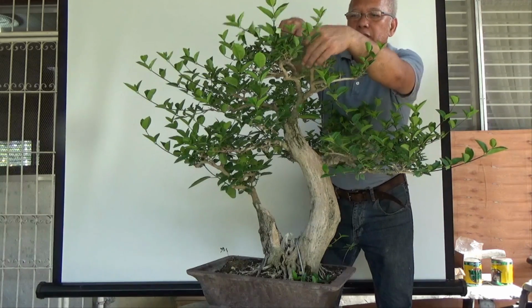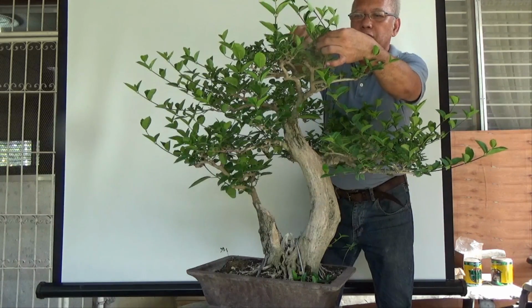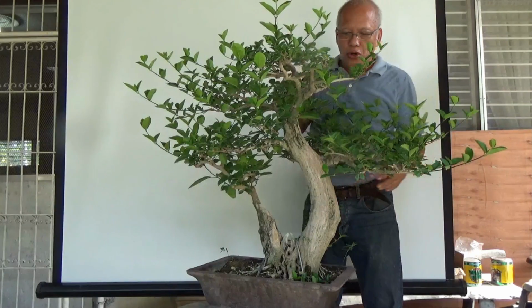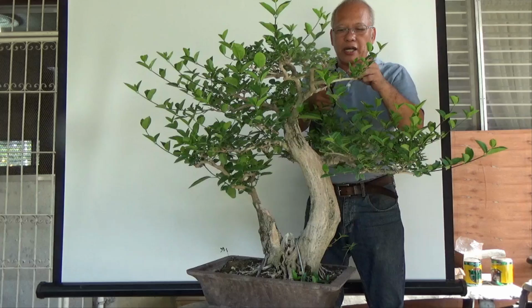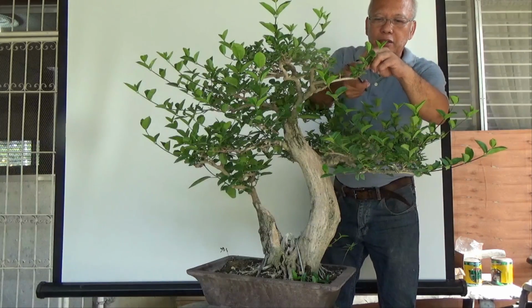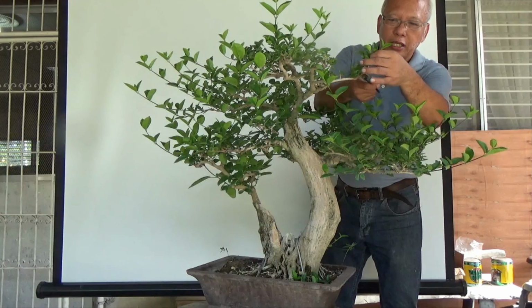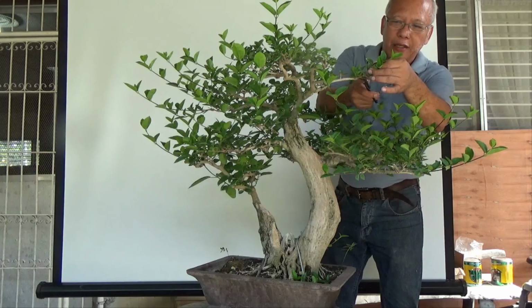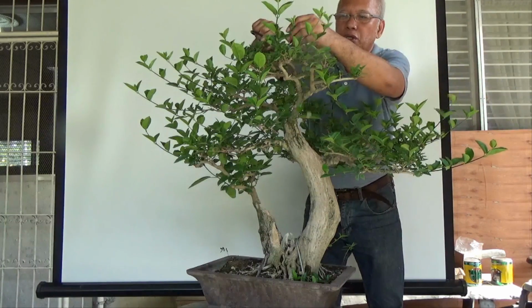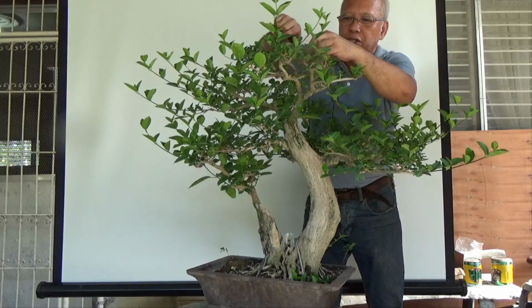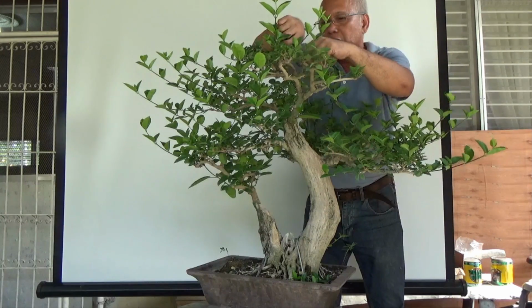So the top portions, or the new shoots which are allowed to grow, will produce plenty of growth hormone, which will stimulate the roots to send more nutrients to the top.